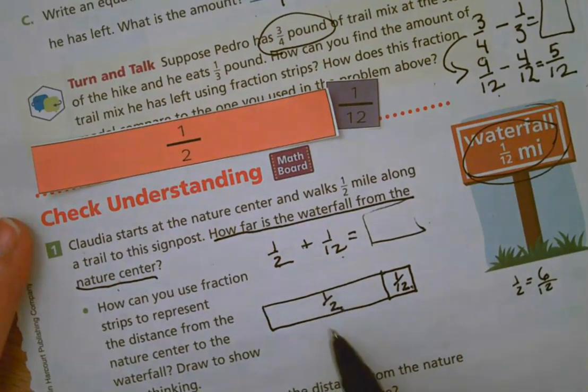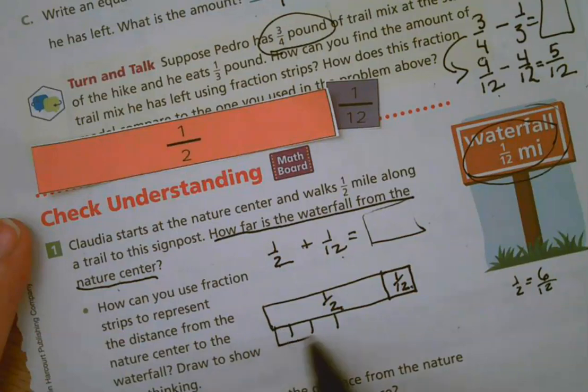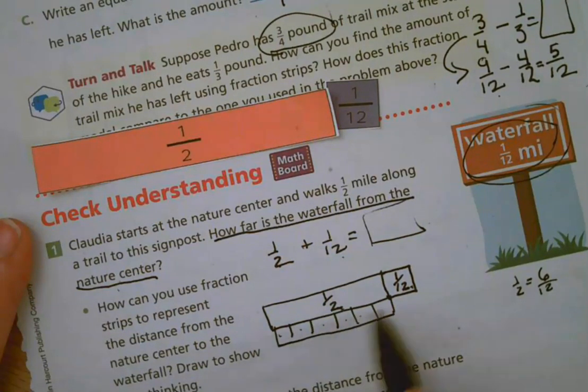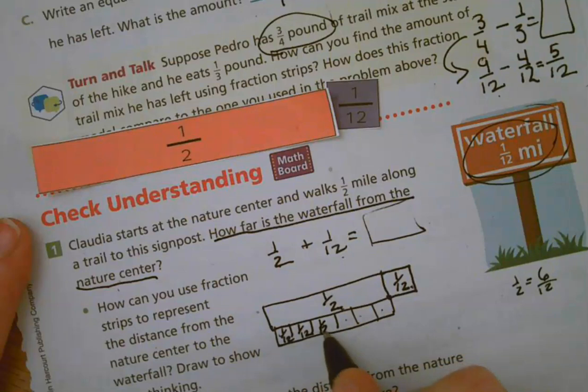So what I'm going to do is I'm going to come over here and show that I'm going to divide this up into 6 equal parts, and each of those parts is going to be a 12. And I did this because I know that 1/2 is equal to 6/12.